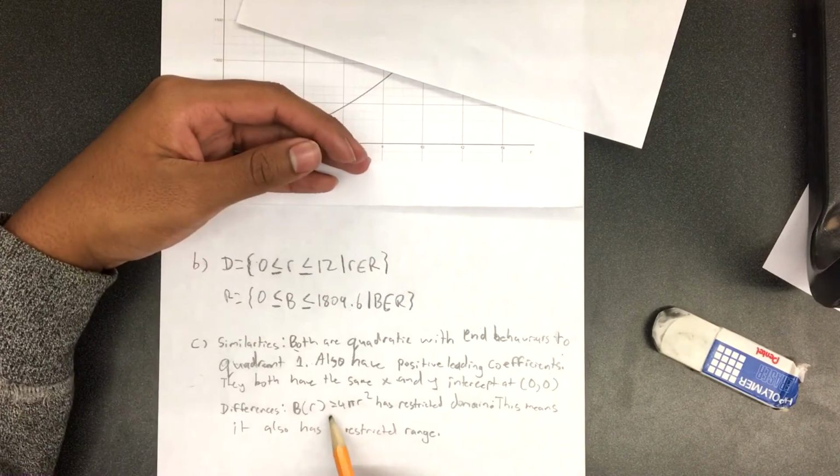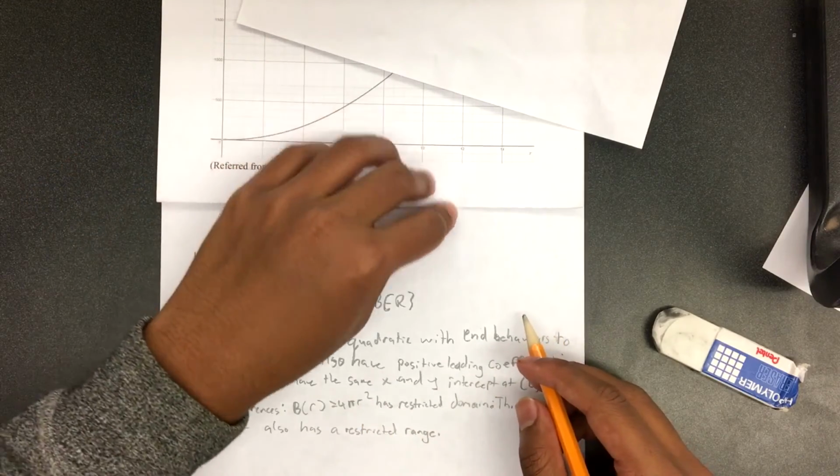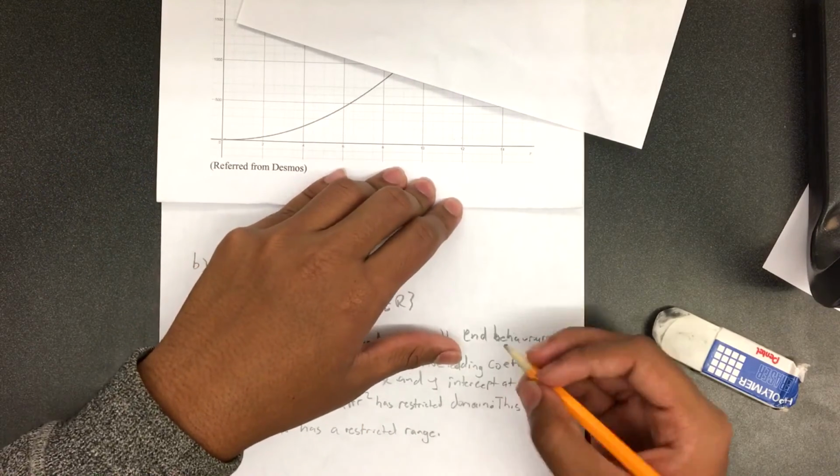V of r equals 4 pi r squared also has a vertical stretch, unlike y equals x squared.